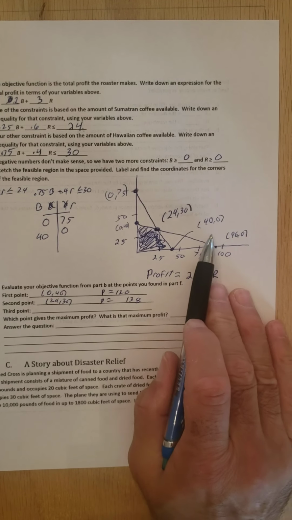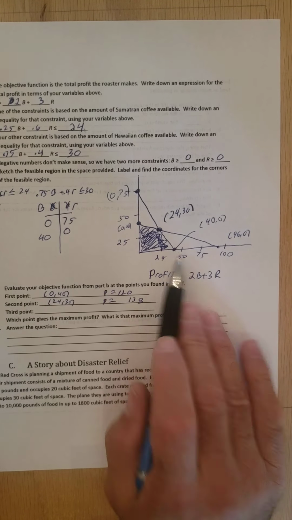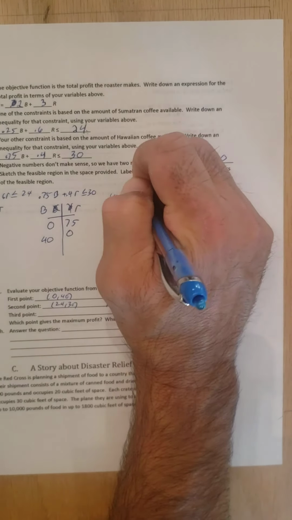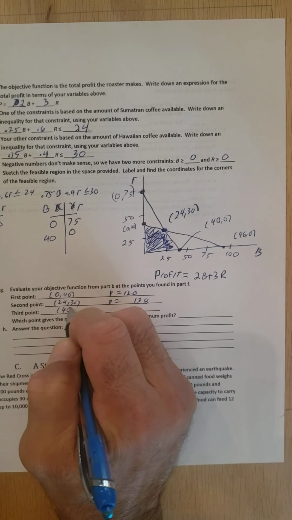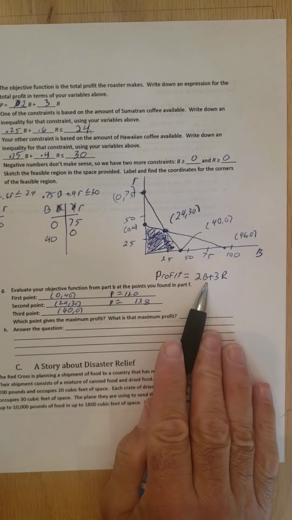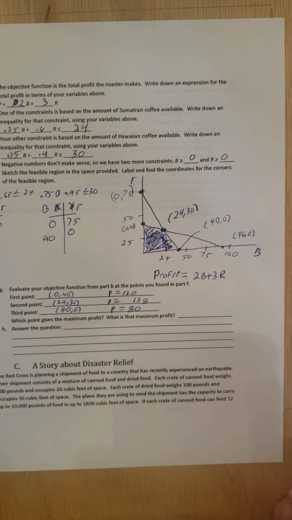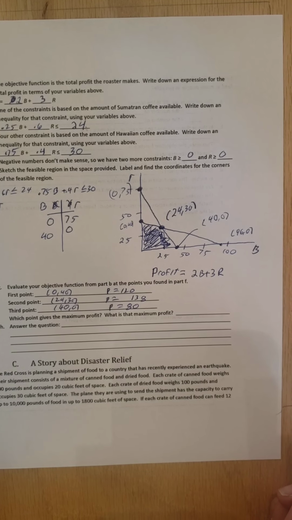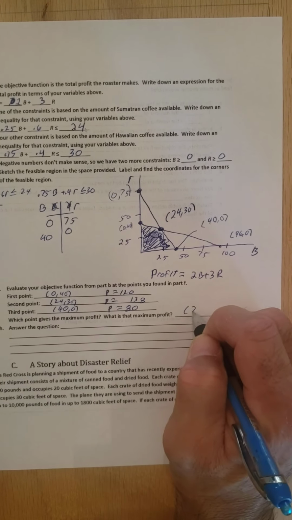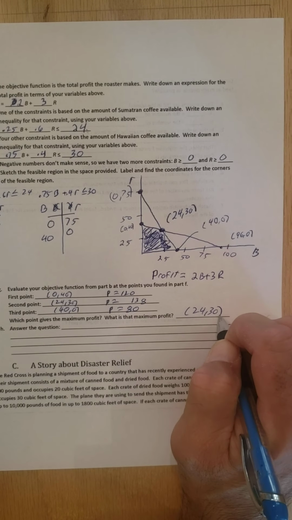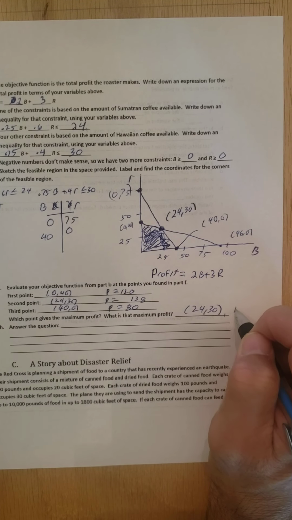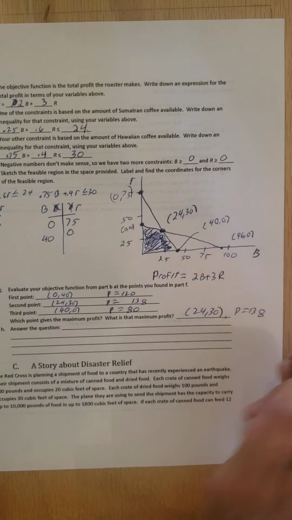And then the third point over here is down here on the b-axis, 40, 0. And 2 times 40 is 80 plus 0, so here the profit would only be $80. So which point gives the maximum profit? The 24, 30, and the maximum profit then is 138.